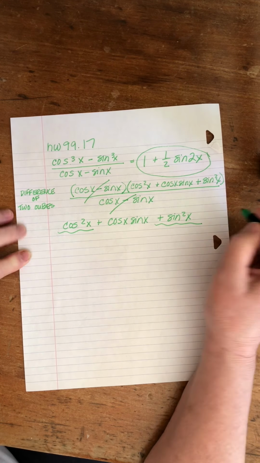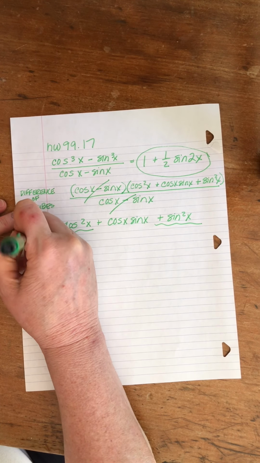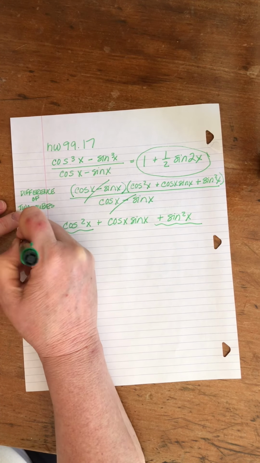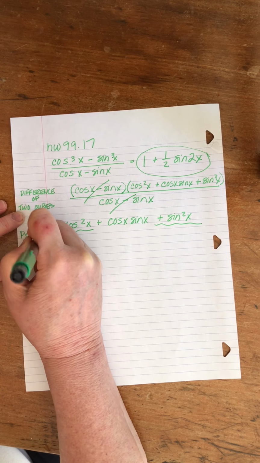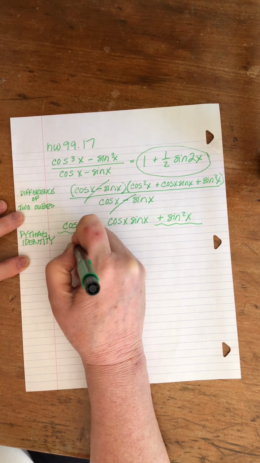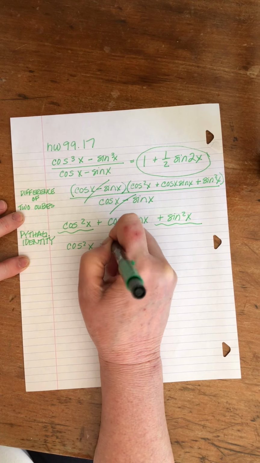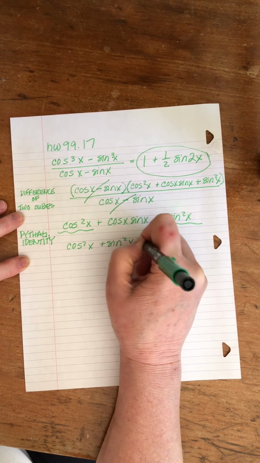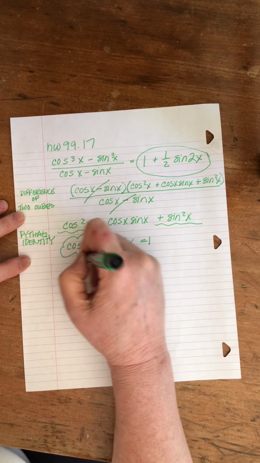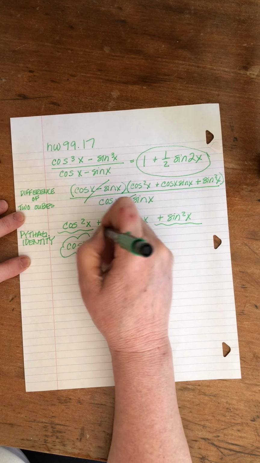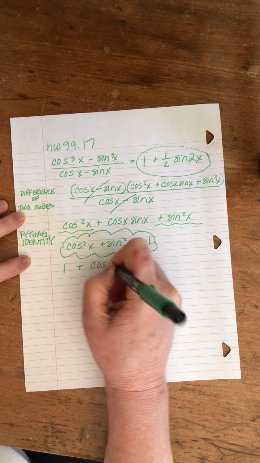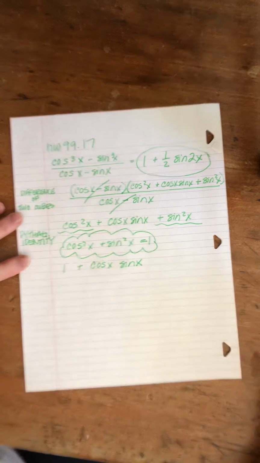Those two pieces put together is a Pythagorean identity. I'm just going to write Pythag. And I'll write it out. Remember, cosine squared x plus sine squared x equals 1. That's where we make the change and get the one that you were curious about. So now we have 1 plus cosine x sine of x.